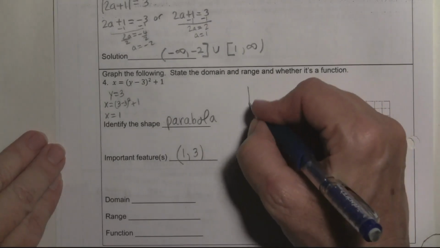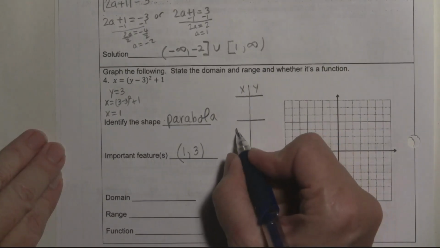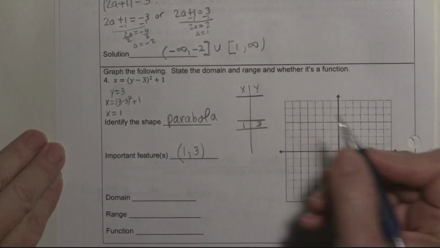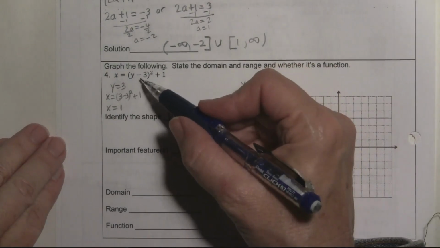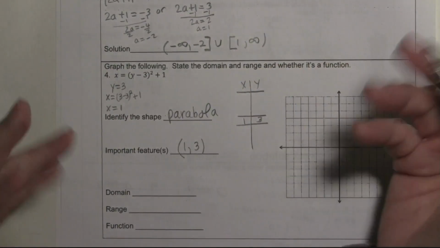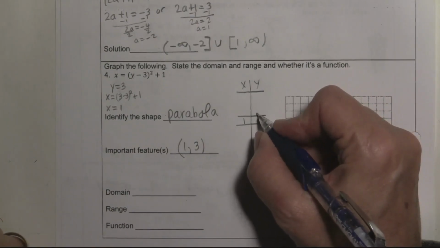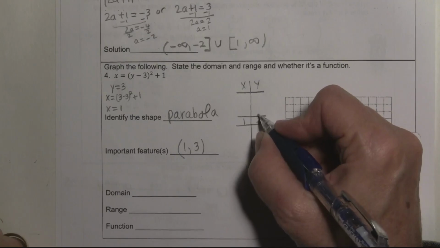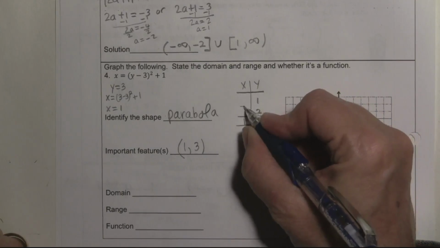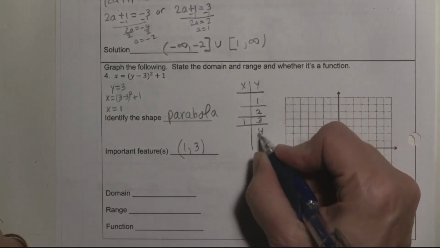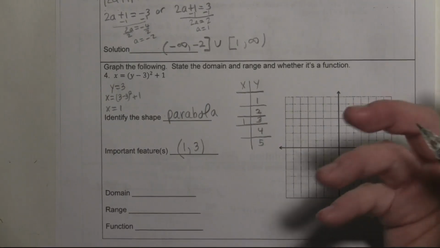And then I have x, y here, and my vertex, I kind of think of it as being the center, and I want to pick things that walk out from that vertex. Everything's in terms of y because the equation is solved for x, which normally is solved for y. I want to pick one higher and one less. So one less would be 2, and one less again would be 1, and one higher would be 4, and one higher would be 5, and then I'll have all this symmetry.